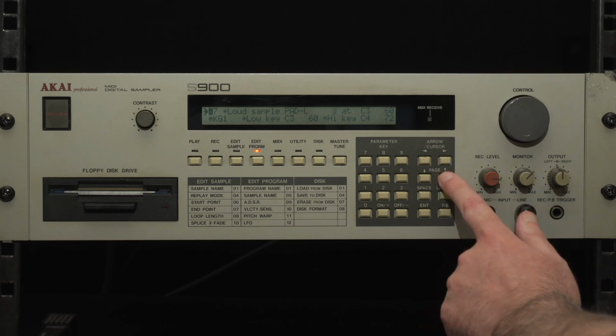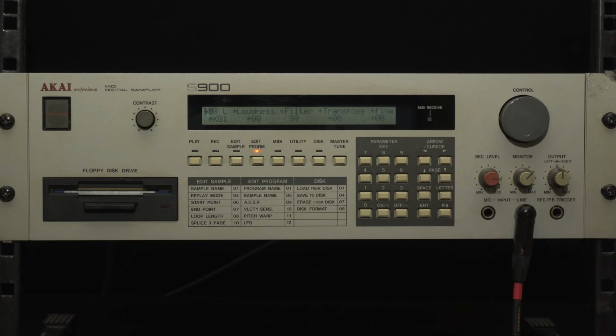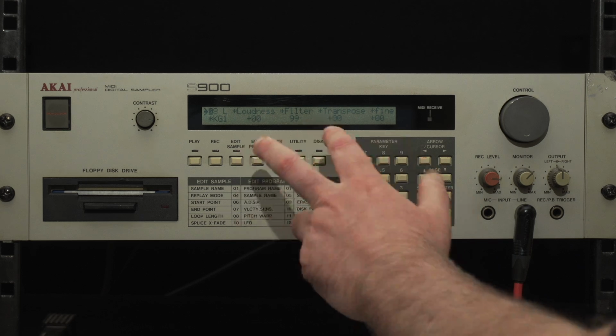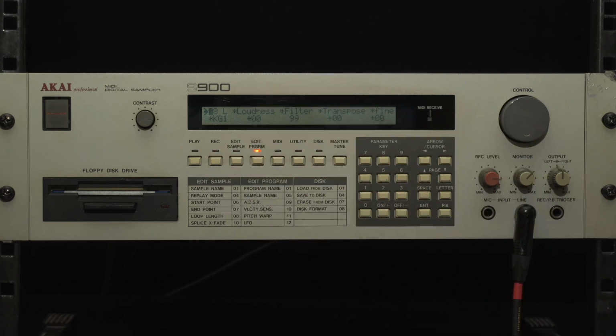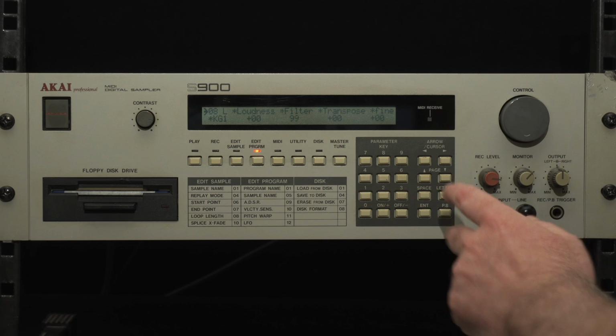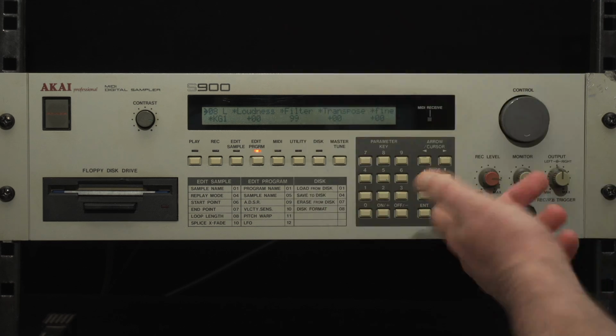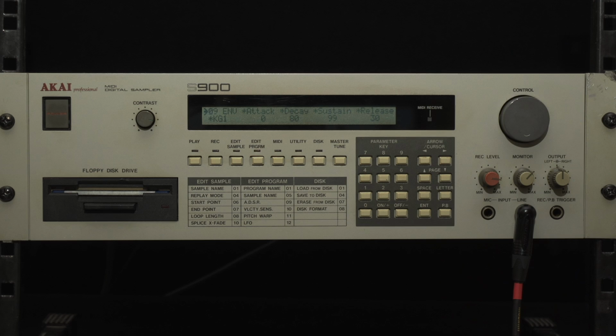Moving on to page 8, we've got the loud sample loudness. Much like page 6, here you can edit some parameters for the loud sample layer, like overall filter, along with your pitch adjustments in semitones or fine tuning. I won't bother with the loud sample. We've seen what a soft sample can do.